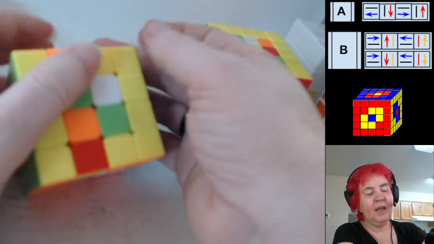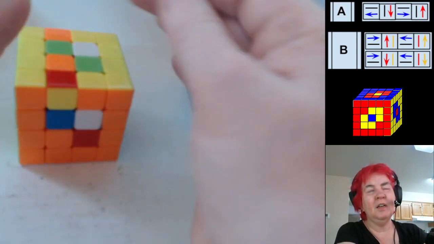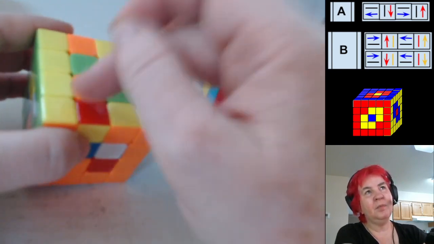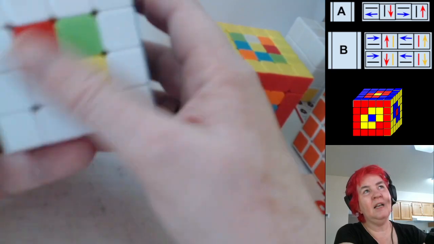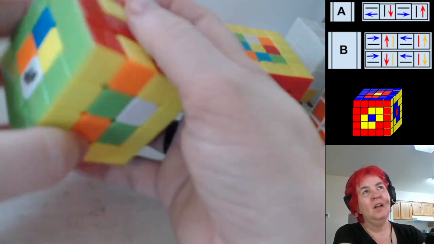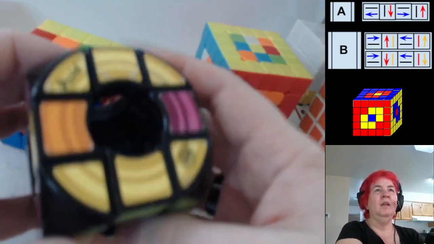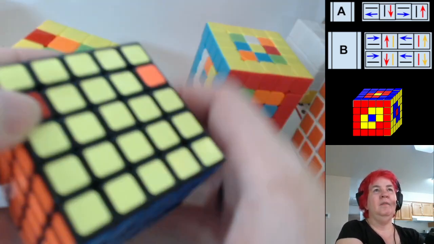It's actually less than that. It's more if you're doing a reductionist method, it goes up slightly. But a parity is where this piece wants to go there, this piece wants to go there, and everything else on that layer, all the other edge pieces, are already solved. Okay, so this one has a parity, this one has a parity, and this one has a parity.